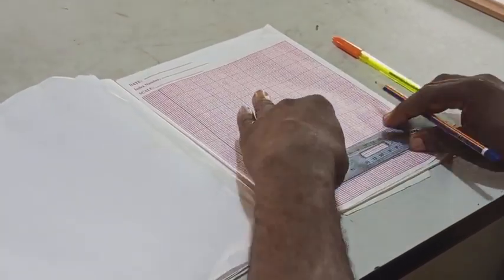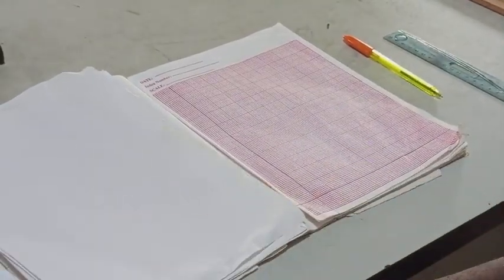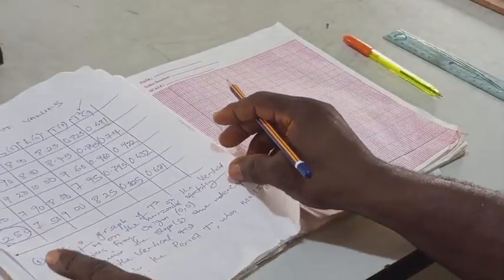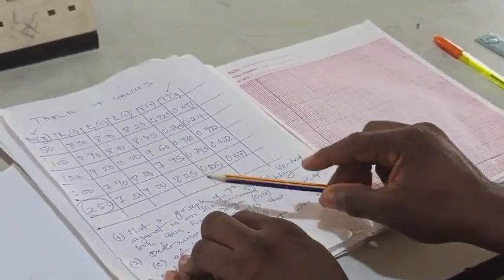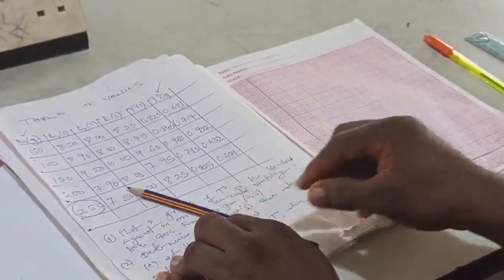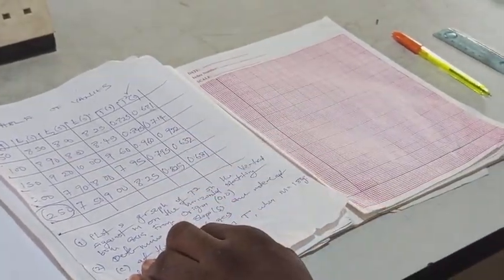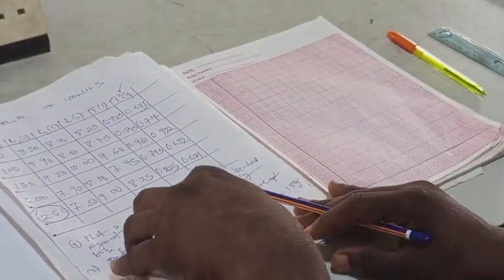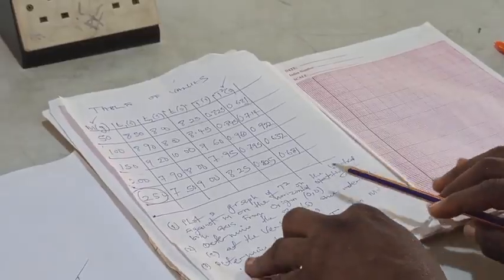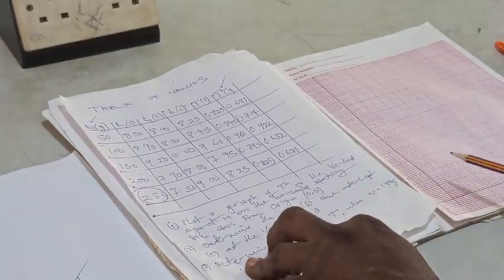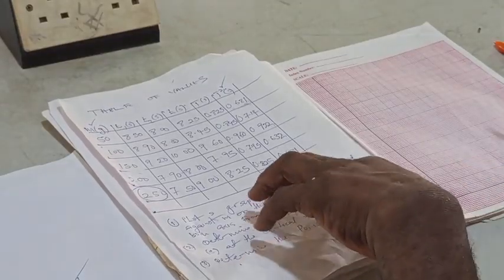Now, why a box out on the vertical and a box out on the horizontal? Because all the values obtained from the experiment are positive values. Remember, we are expected to plot a graph of T squared on the vertical axis against M on the horizontal axis, starting both axes from the origin 0, 0.